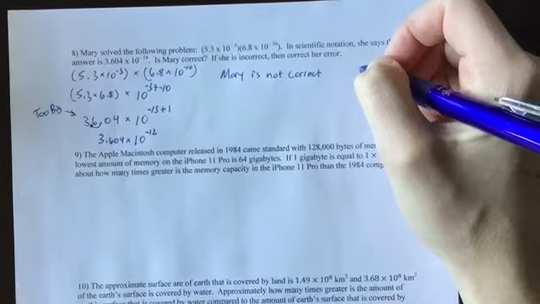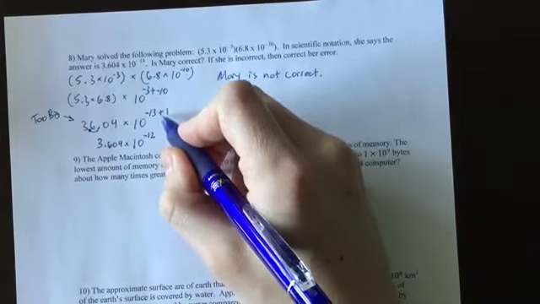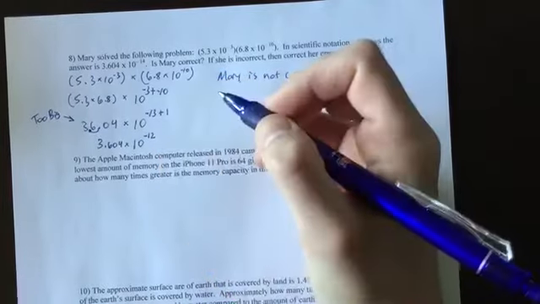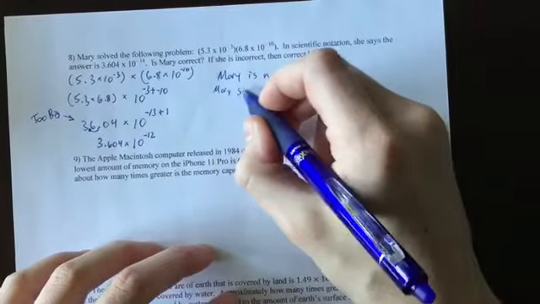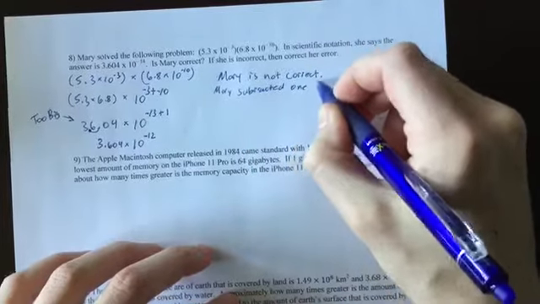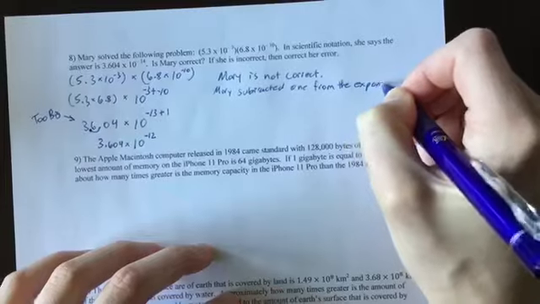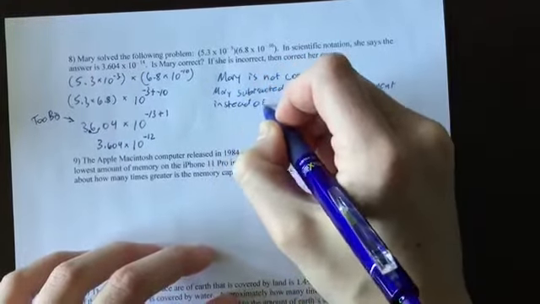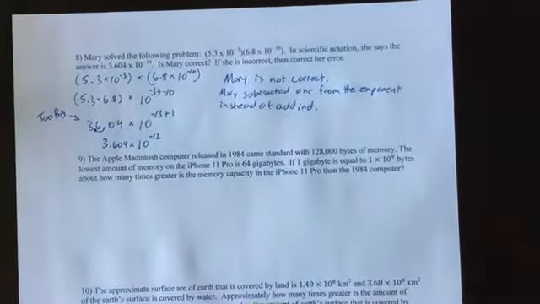If she is incorrect, then correct her error. Well, my guess is that Mary subtracted 1 from the exponent instead of adding. So that's what I'm going to say. I'm going to say Mary subtracted 1 from the exponent instead of adding. That was good. I like that problem. Okay.